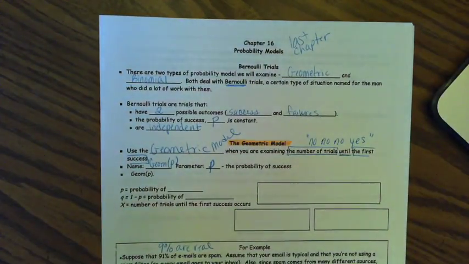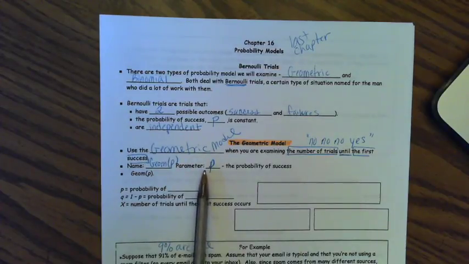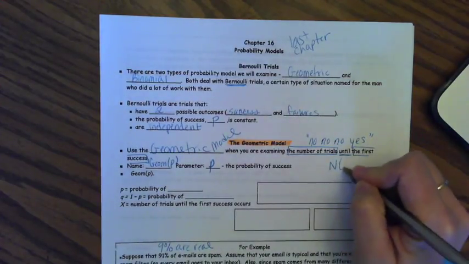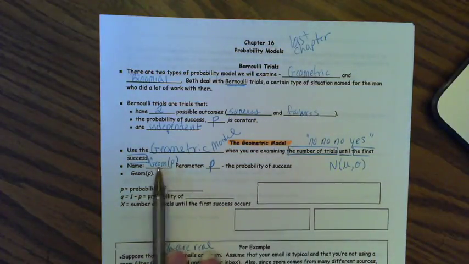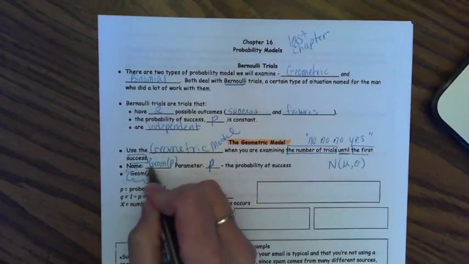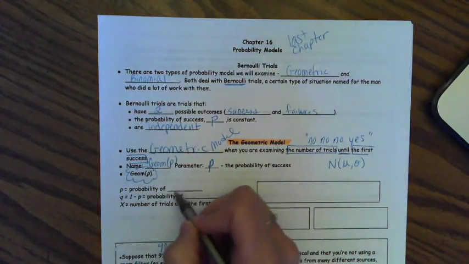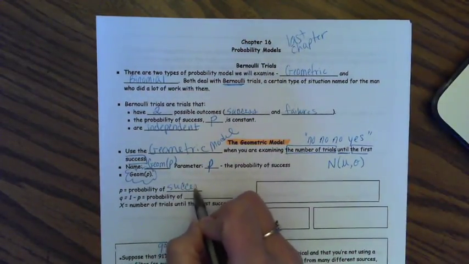Whenever you go to use a geometric or a probability model, and you're going to use buttons on your calculator, you need to name it and tell me the parameter, which is going to be P. Now don't write the letter P, write what P is. Just like with the normal model, when you go to use a normal model, you always start off by naming which model you're going to be using. Same thing here. Start off by writing GeomP and then whatever P is. P is the probability of success.